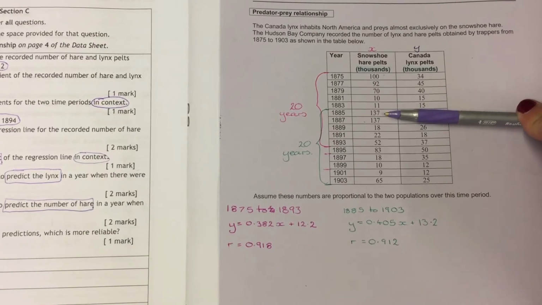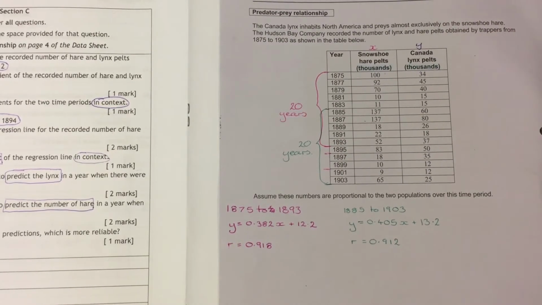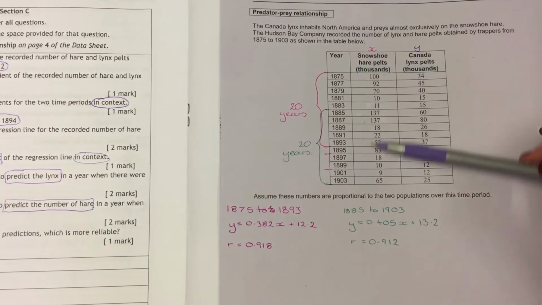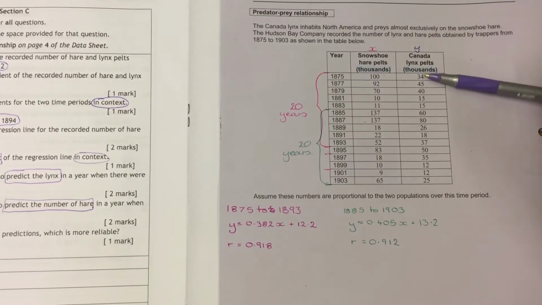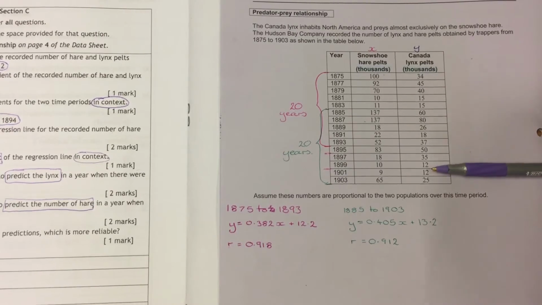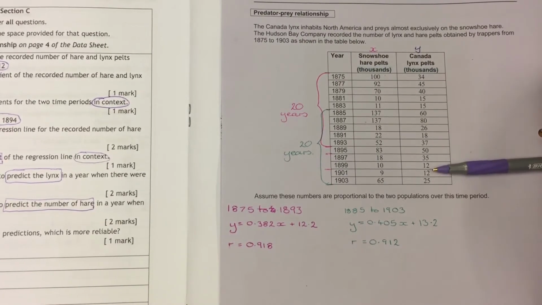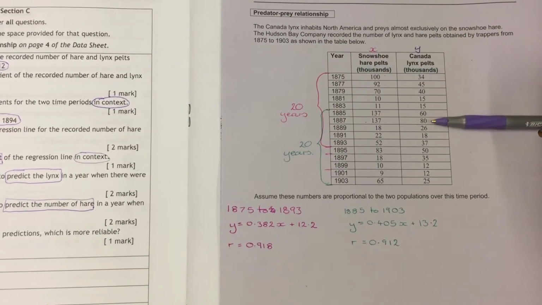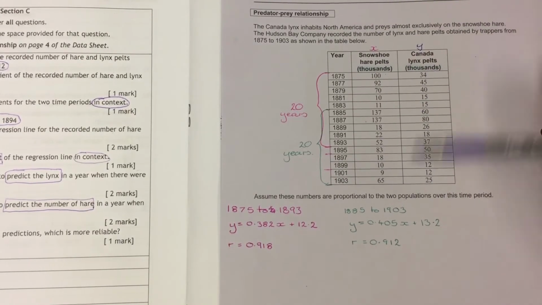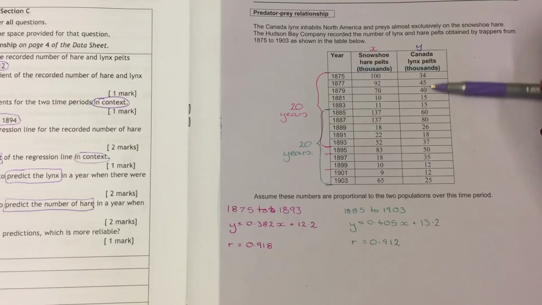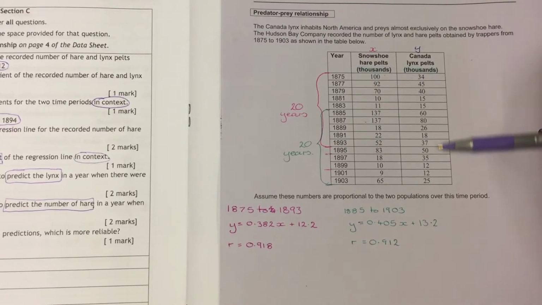So 10 is between 9 and 137. So that one's fine and reliable. Our lynx, our lowest value that we've got is 12, and then it goes up to 80. So 10 is inside this data set, but is outside the range for this data set.